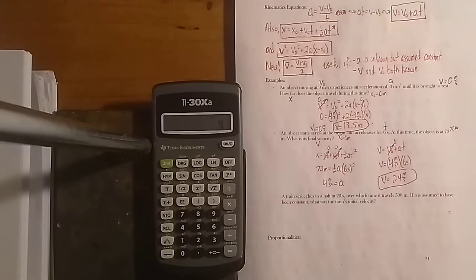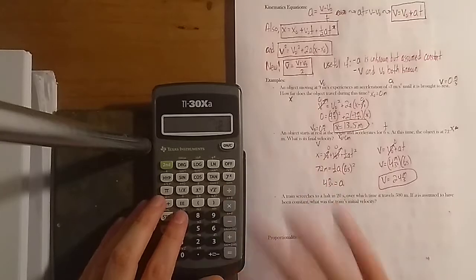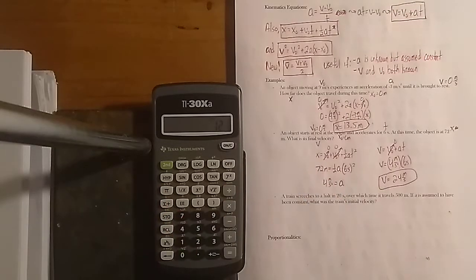There are other ways. Okay? Another way to solve this would be to find the average speed over this time period. It was 6 seconds, object moved 72 meters. So if I use the average velocity definition, where it's your displacement, which in this case would be 72 meters, 72 minus 0 is 72, divided by 6, I get an average speed of 12.